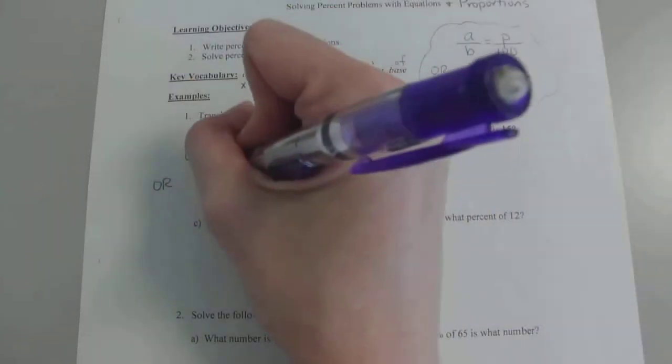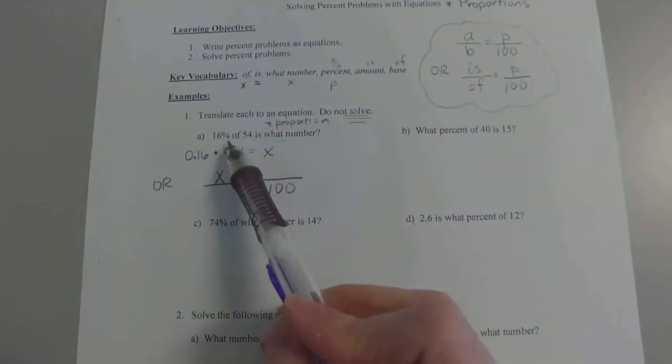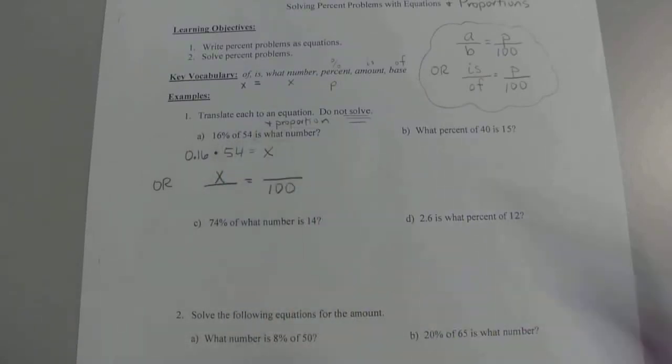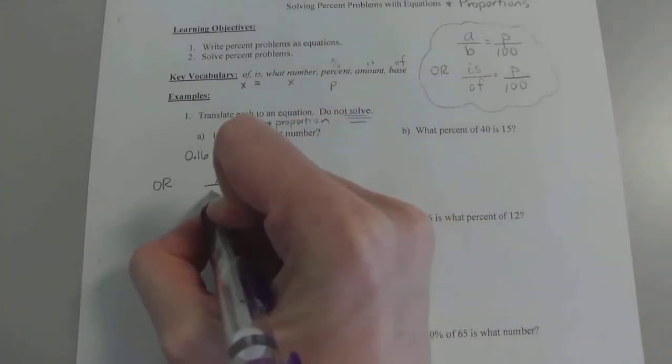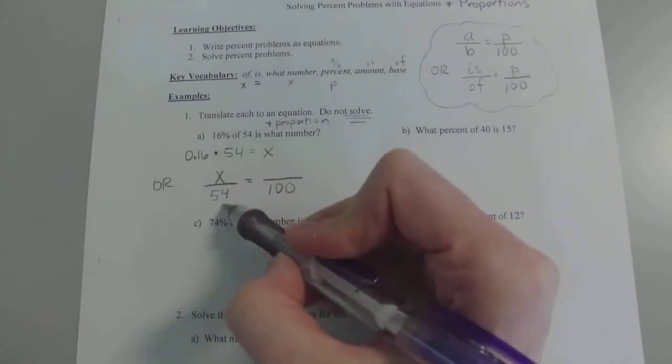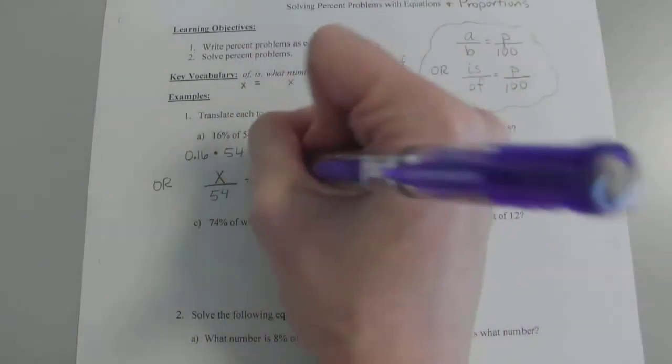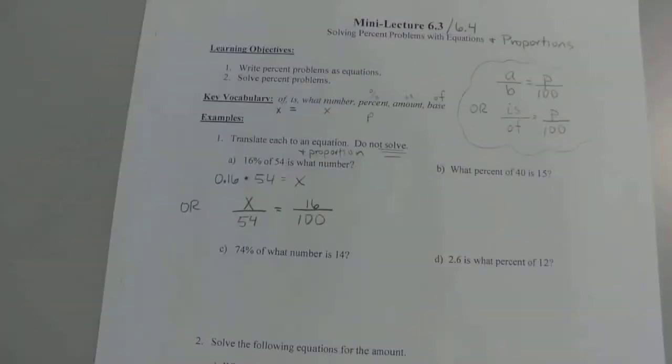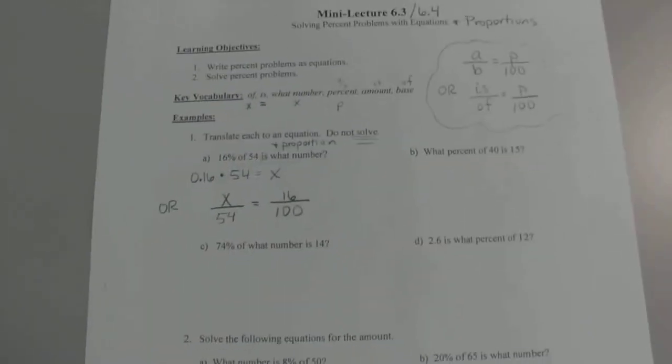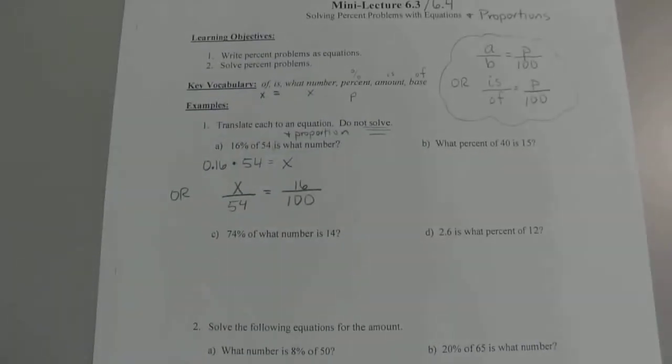Do we know what it is? No, so that's our variable. There's the is. Over of, what's close to of? 54, so he's going to go over that. So that's is over of equals, what's our percent? 16. And then at that point, we have a proportion, which we learned how to solve in 6.1 or 6.2, where we would cross multiply, and we'd be able to solve it, okay?